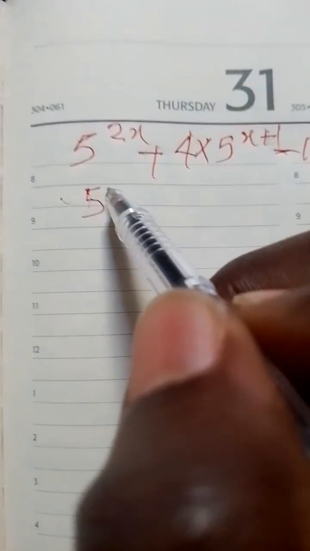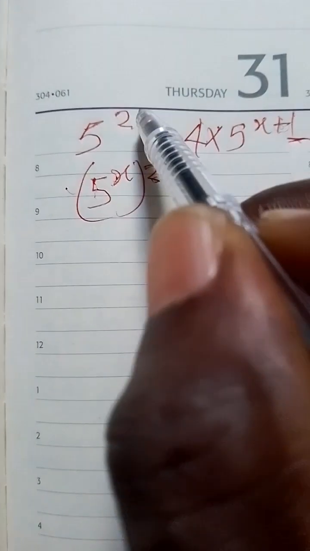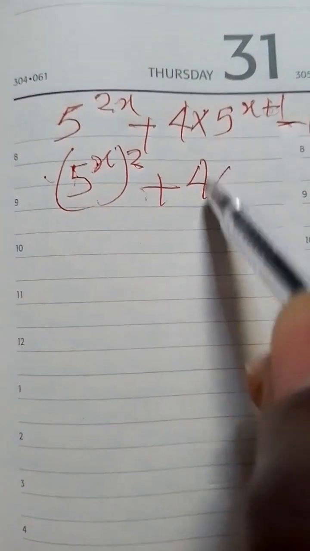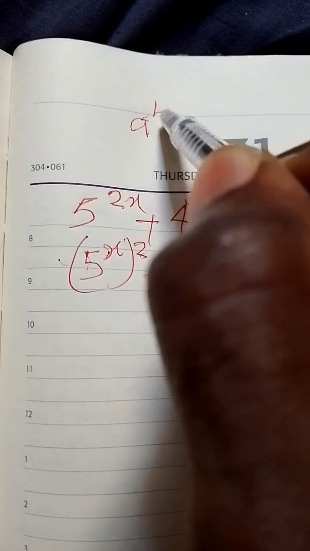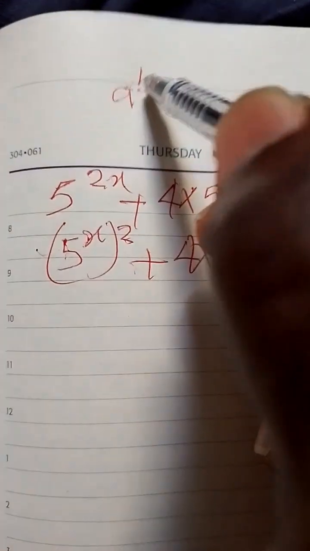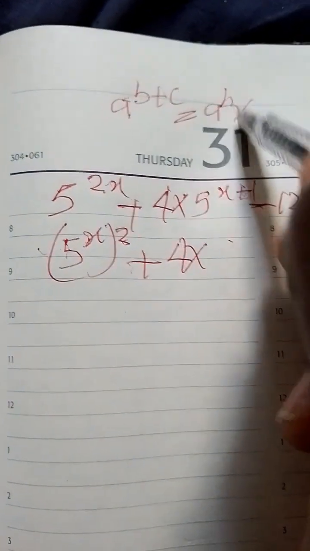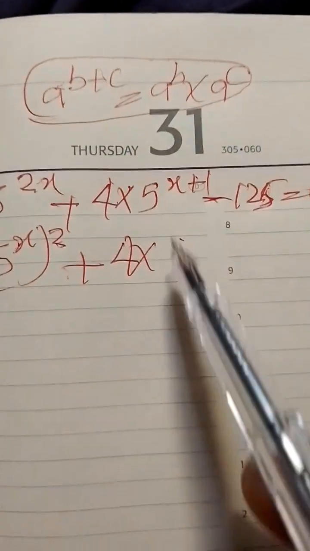I want to rearrange. So that becomes 5 raised to power x square, which is the same thing as this. 2 times x is 2x, so I didn't touch it. Then plus 4 times this 5 raised to power x. Remember that a raised to power b plus c is the same thing as a raised to power b times a raised to power c. So this law is what we are going to apply here.